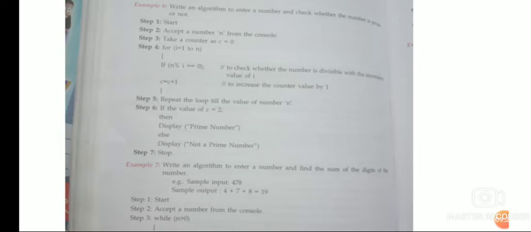If the value of c equals 2, that is the number of factors equals 2, display that the number is prime. Otherwise, this number is not a prime. This is the algorithm to check whether a number is prime or not. Next example, to accept a number and find the sum of the digits of the number.